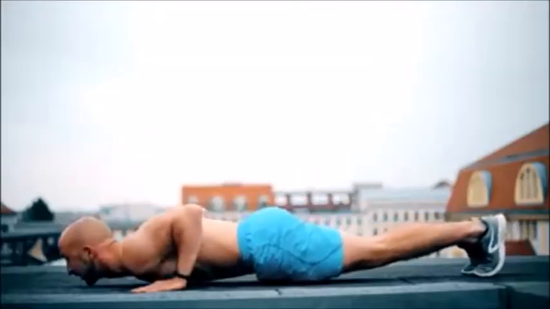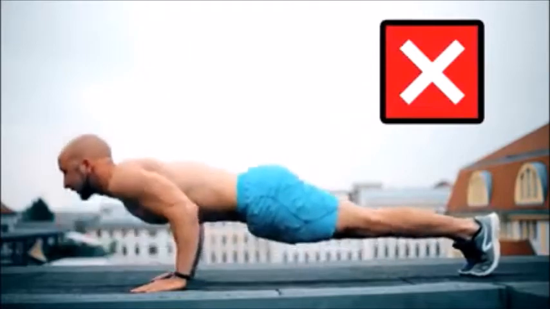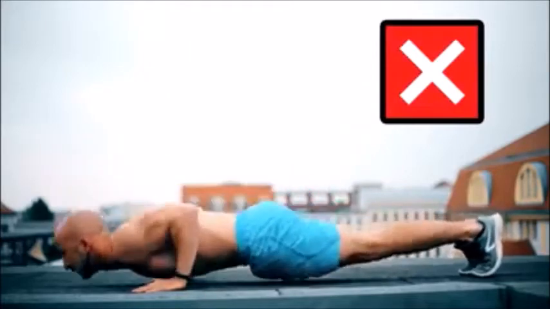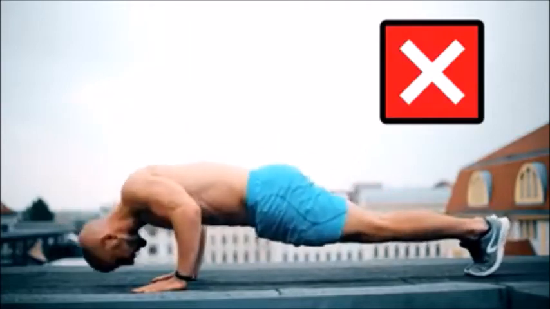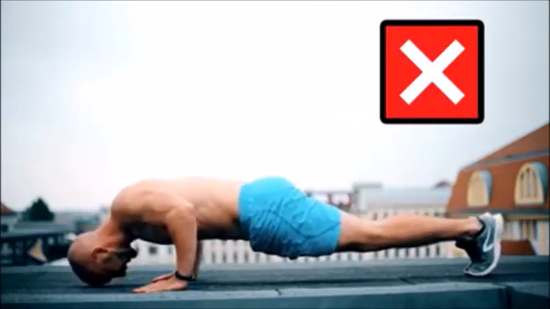The third point is the range of motion. This is quite simple, just don't cheat. Go all the way up and all the way down and keep your body straight. Don't decrease the range of motion by bringing your head forward or your hips down.